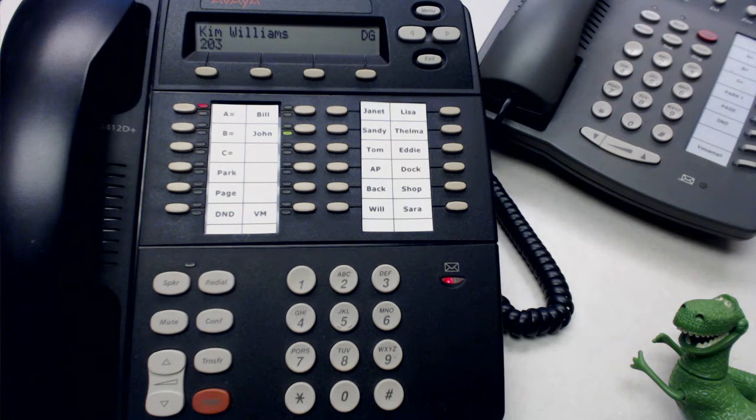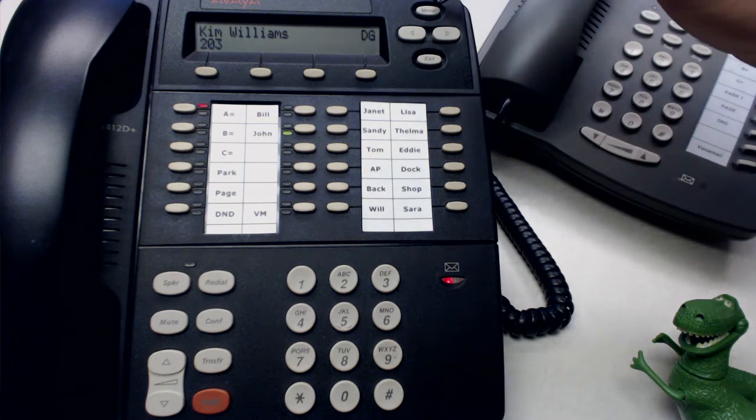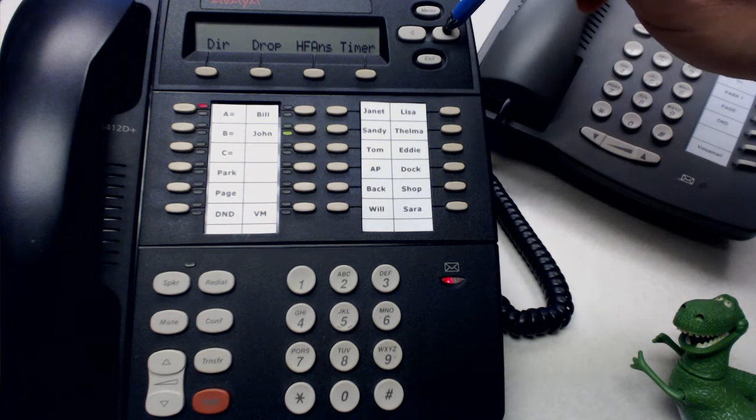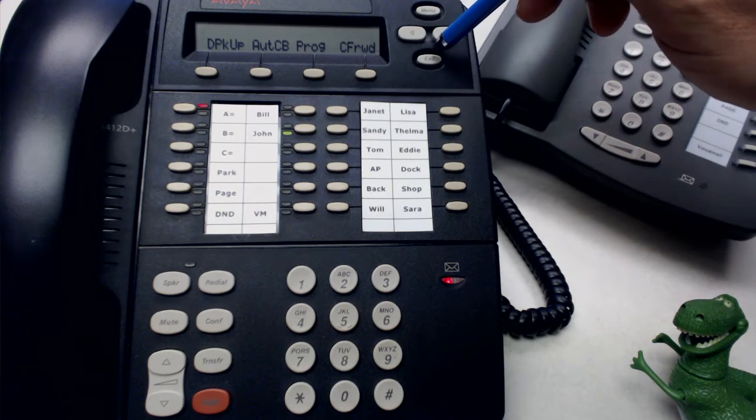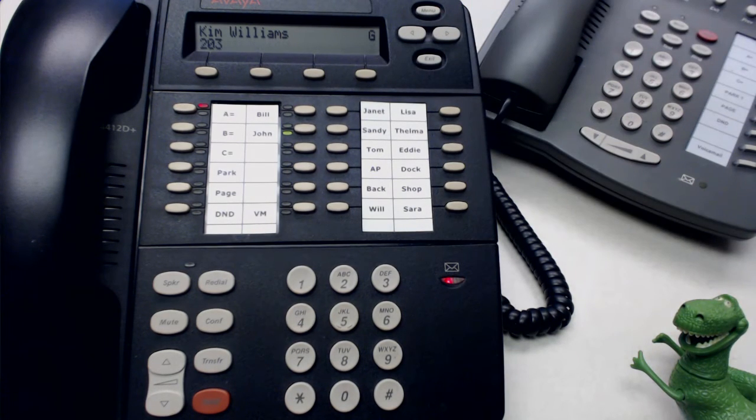Let's clear out our D once again by clearing the forward menu, right, forward, and it goes off. Exit, we're back to normal.